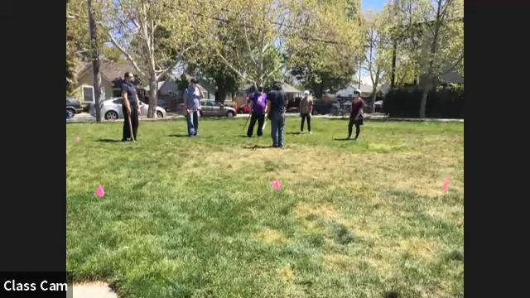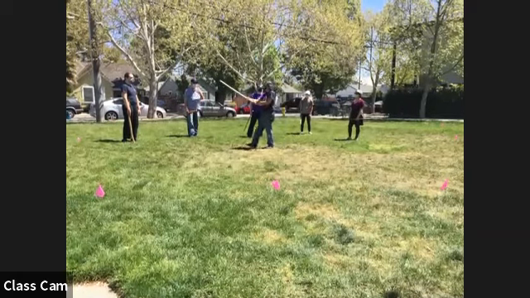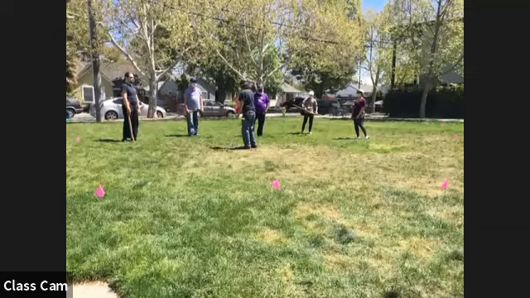So let's keep the partner or partners that we have and investigate that form of the triangle.